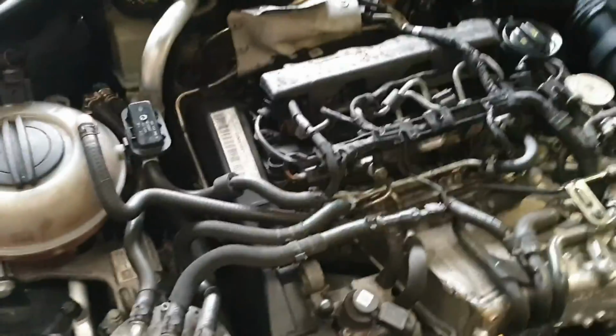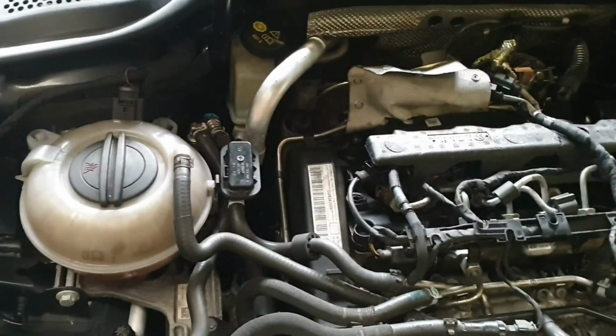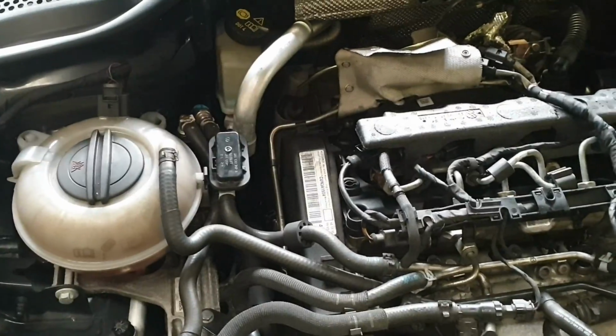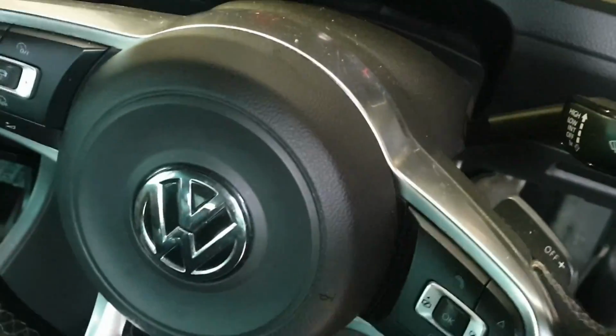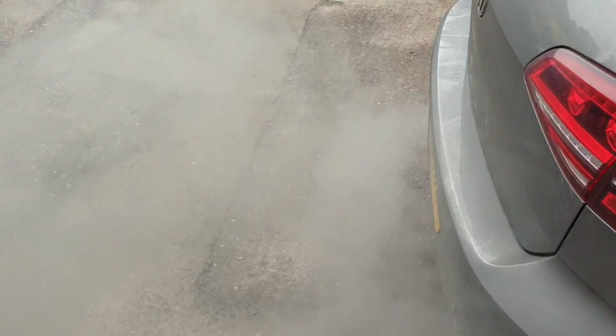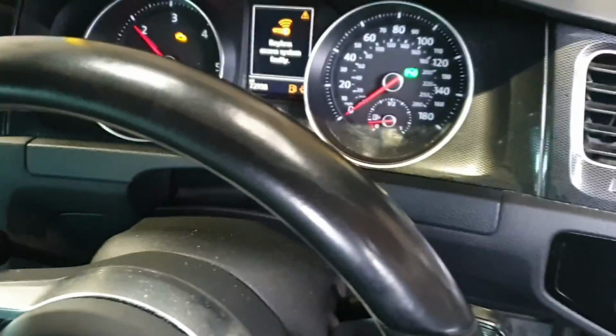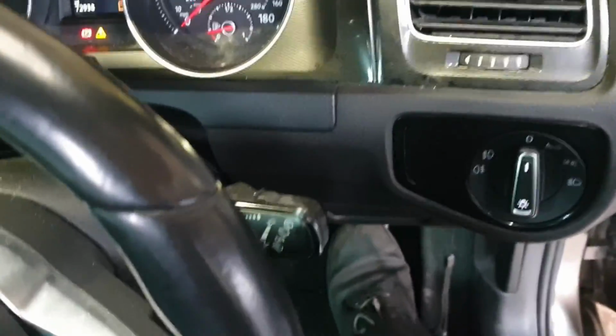Stay with us, and let's see if we can fix this car. So revving again once, and this is grey smoke, completely grey smoke. Accelerator pedal is fully pressed down.